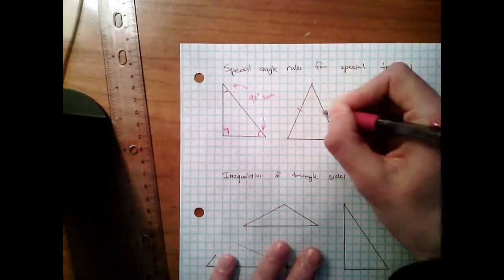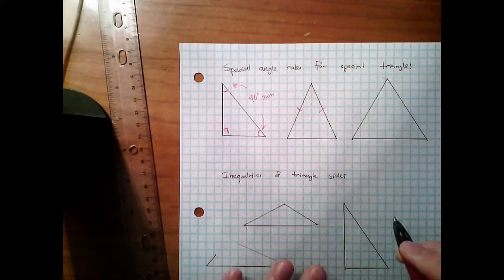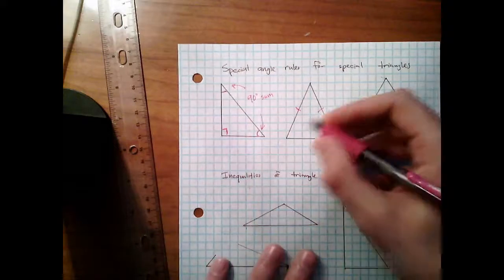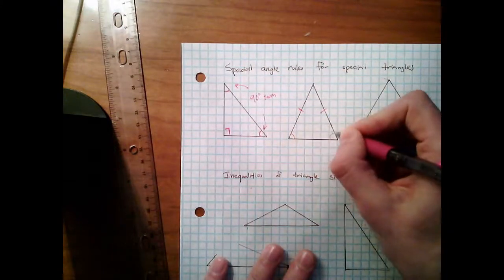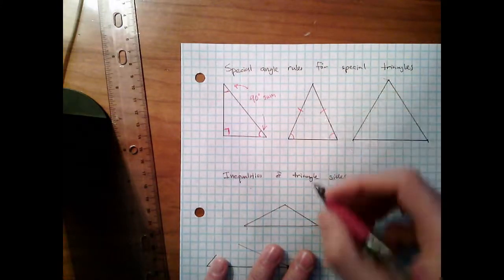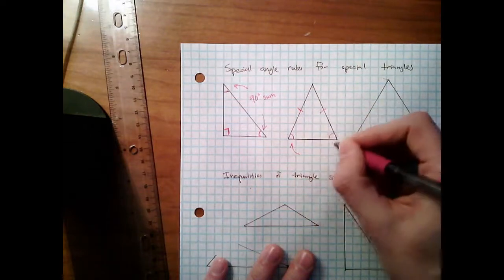I would add them together and get 90 degrees, no matter what their individual sizes are. This one is isosceles. So what do I know about that one? I know that the angles on opposite sides of these equal sides are going to be equal to each other.